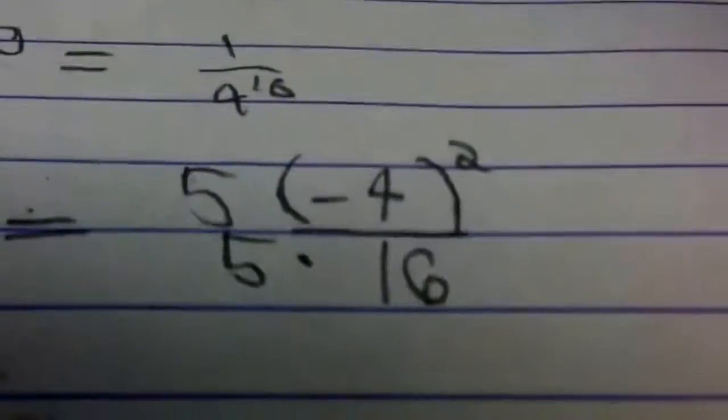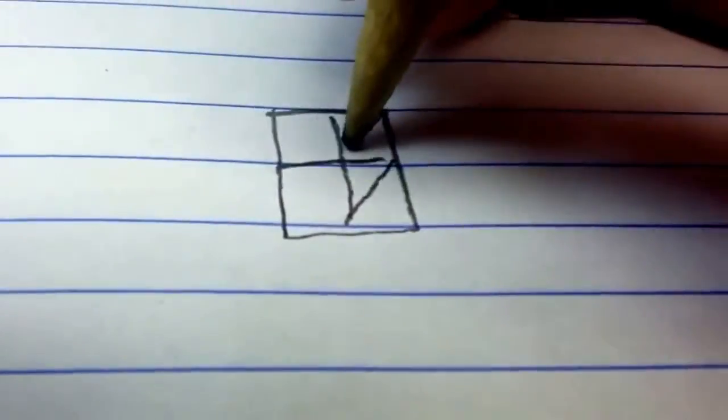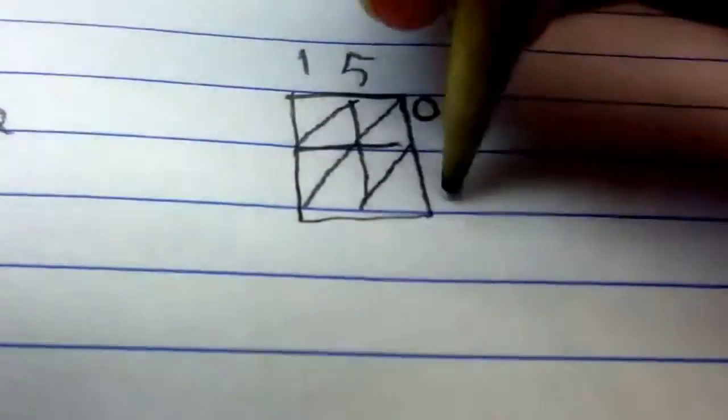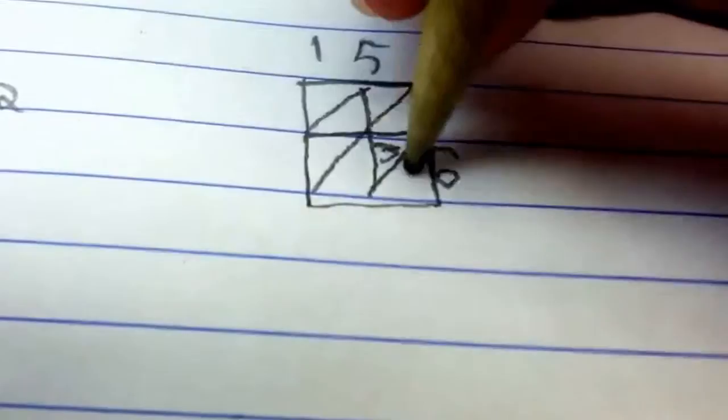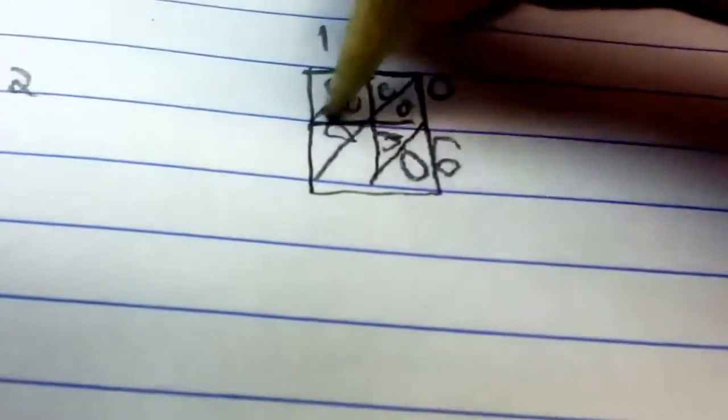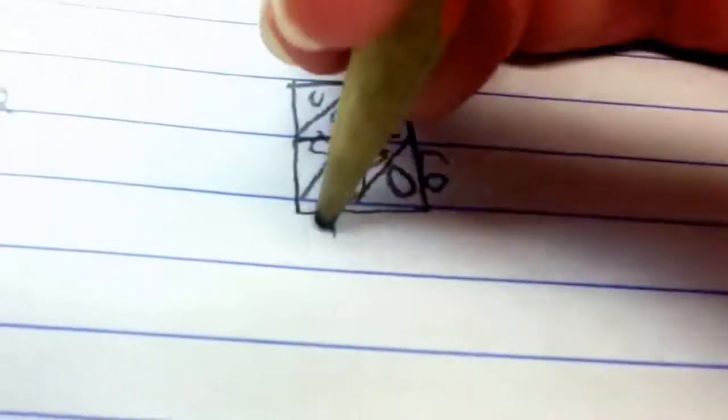Now I don't know how to do this, so I'm going to be using lattice like in one of my other videos. So that's 15, 0, 6. That's going to be 30, 0, 0, 0, 0. 6 times 1 is 6. So that answer equals 5 times 16 equals 90.